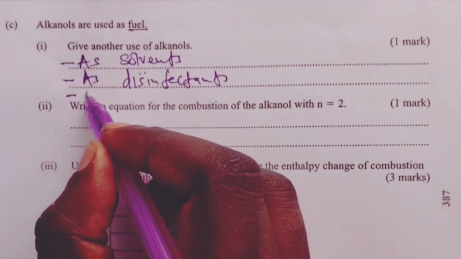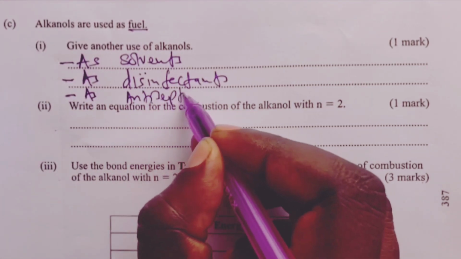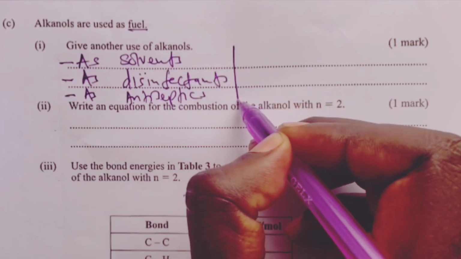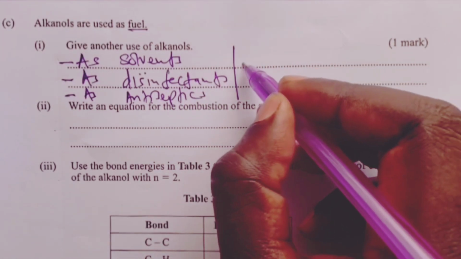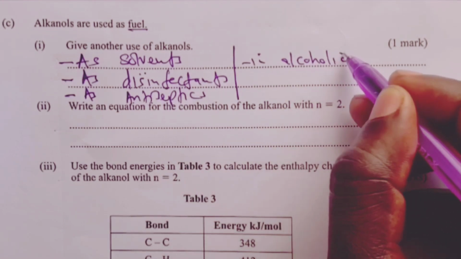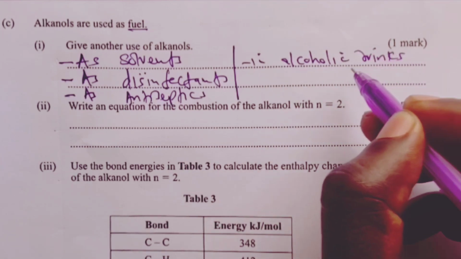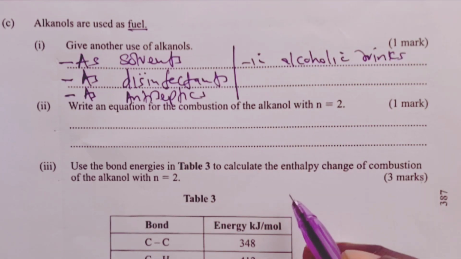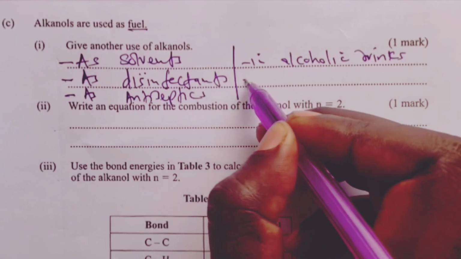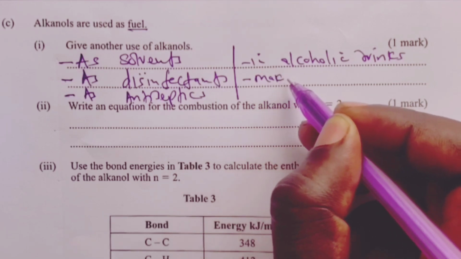We can also use alkanols as antiseptics. Alkanols can also be used in alcoholic drinks or beverages. We can also use alkanols to make synthetic fibers.